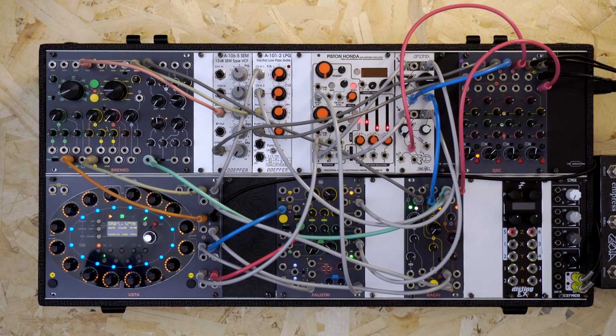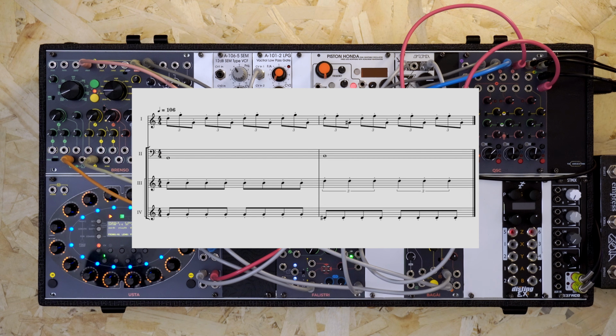Especially in the first section of the track, there is polyrhythmic interaction between the voices. Voice 1 plays continuous eighth-note triplets. Voice 2, the bass, plays long 4/4 notes. Voice 3 alternates straight eighth-note duplets with quarter-note triplets, and voice 4 plays quarter-note duplets. The result sounds like this.